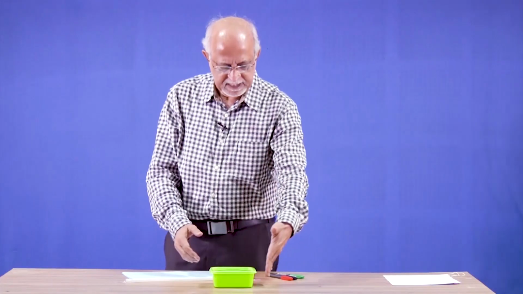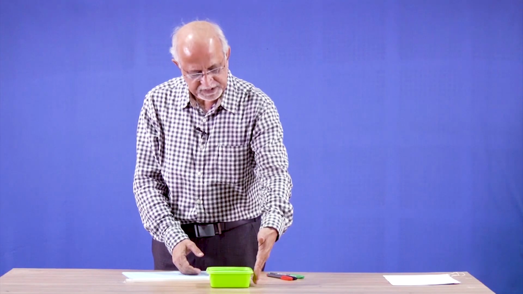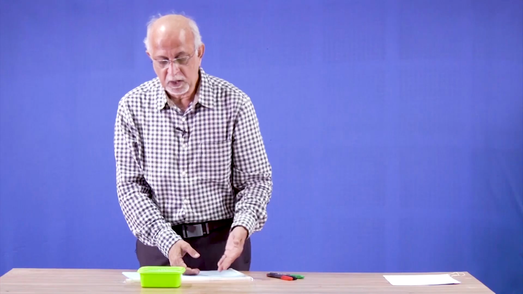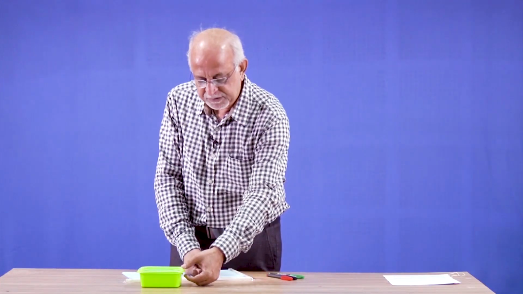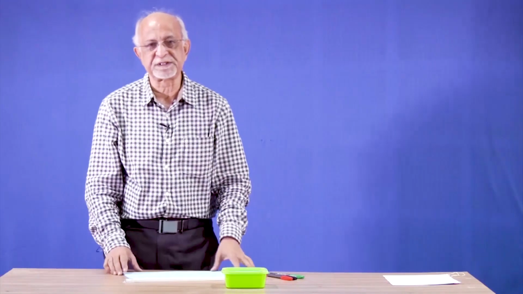And these push and pull, when we apply them, we must be in contact with the body where this has been applied. So, push and pull are quite often referred to as contact forces. Naturally, you can see unless I touch and come in contact with this body, I cannot push it, or unless I come in contact with this body, I cannot pull it. So, push and pull are contact forces.